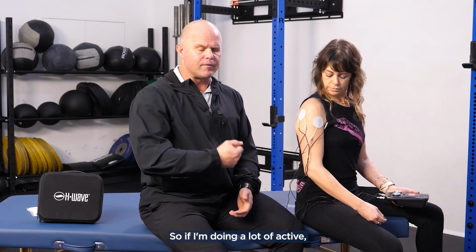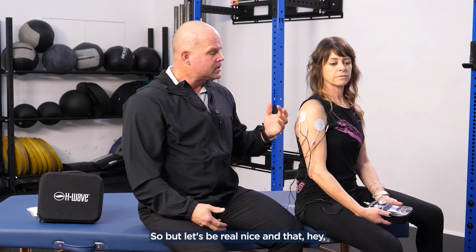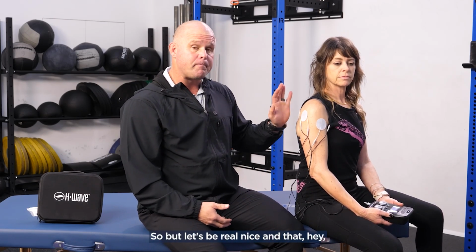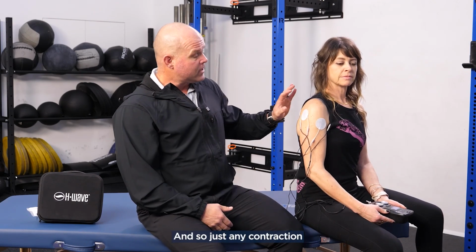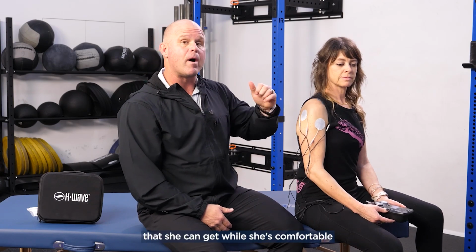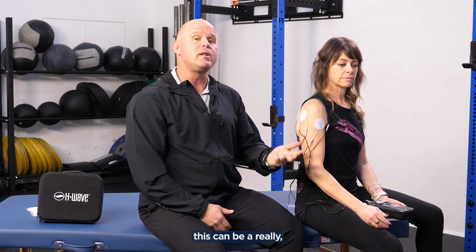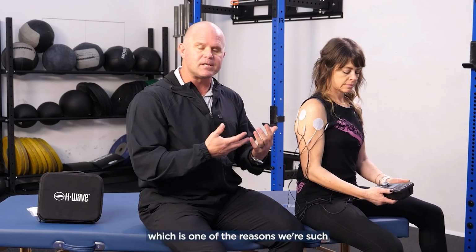Remember, ultimately, I don't want to be fighting myself, so if I'm doing a lot of active movements in this, it's going to override some of the signaling we're getting from the device. But let's be realists, we may not be able to be completely passive and resting in this situation. So any contraction that she can get while she's comfortable, laying on the couch, even working, this can be a really powerful way to do a little bit of decongestion, which is one of the reasons we're such fans of this.